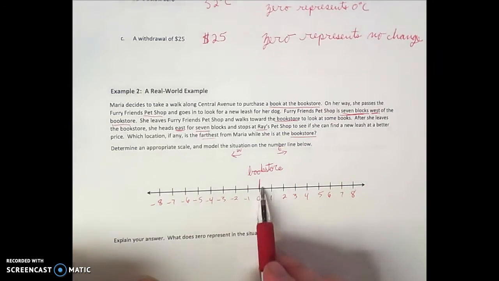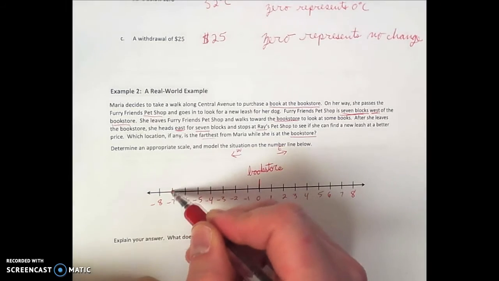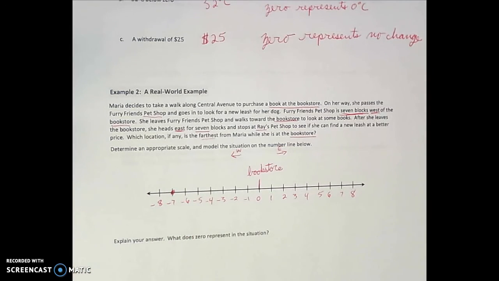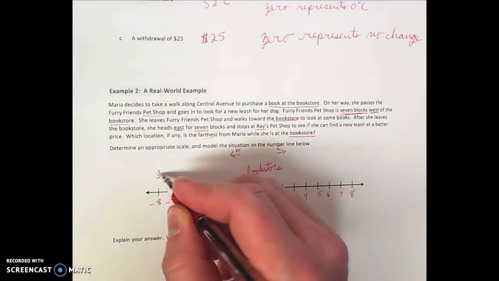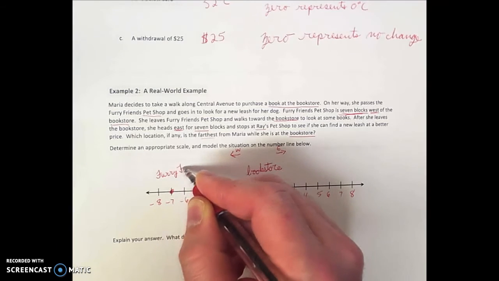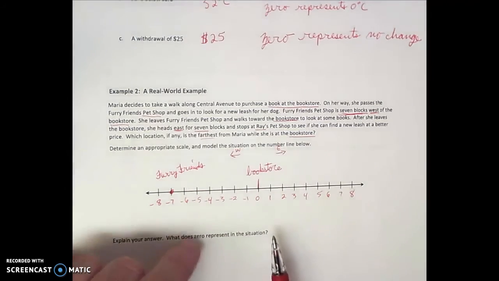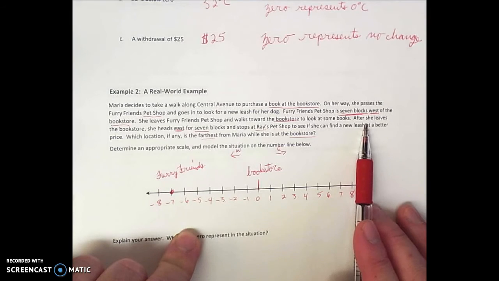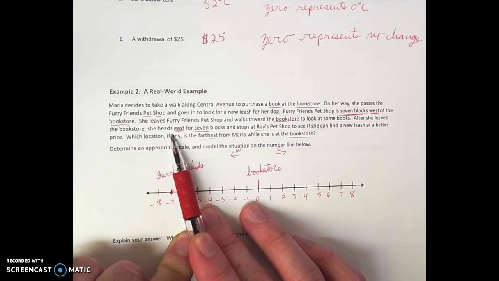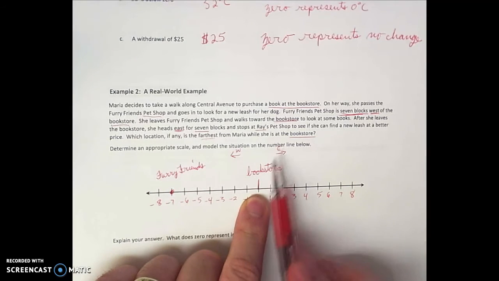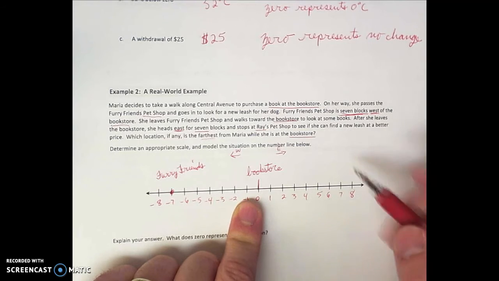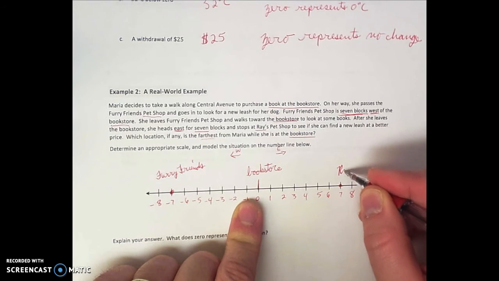So 7 blocks west would be at -7, and we'll label that as Furry Friends. So now, after she heads east from the bookstore, she's going to go 7 blocks east, and that's going to be Ray's.